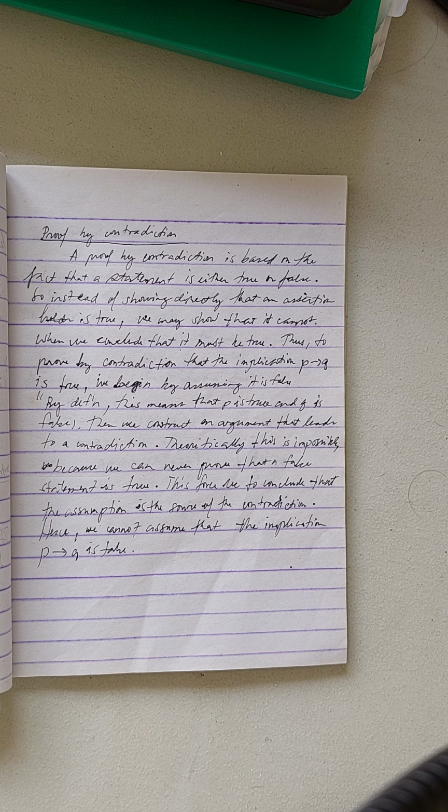no? So assuming it is false, by definition this means that P is true and Q is false. Then we construct an argument that leads to a contradiction. Theoretically, this is impossible because we can never prove that a false statement is true, no? So this forces us to conclude that the assumption is the source of the contradiction, and we cannot assume that the implication P implies Q is false.